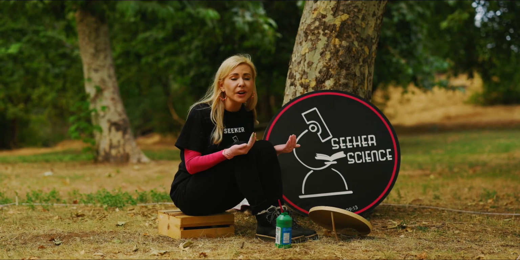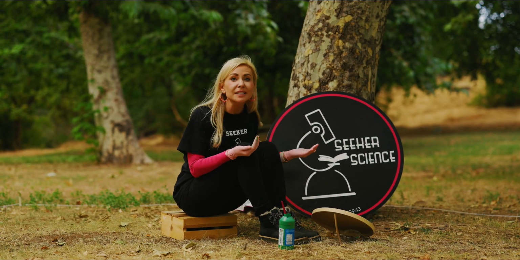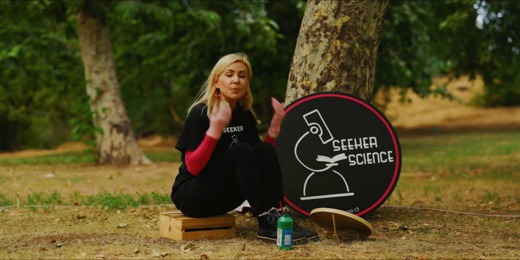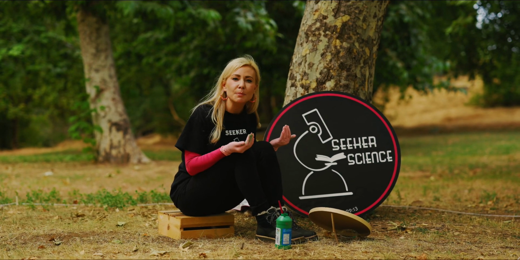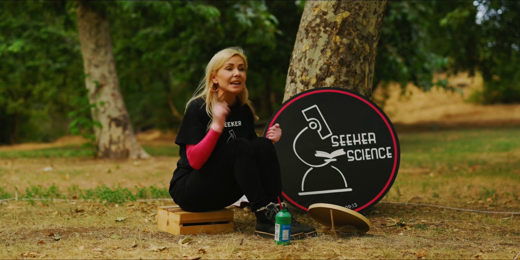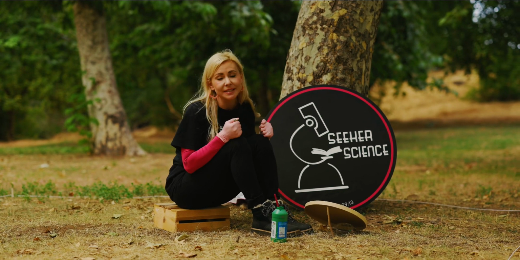Maybe there's not enough water, food, or resources. Maybe there's a parasite or a predator. If we can know why, we might be able to save a population from extinction. Now, it would be really hard to count every single organism.